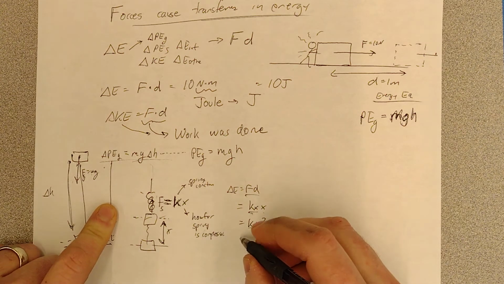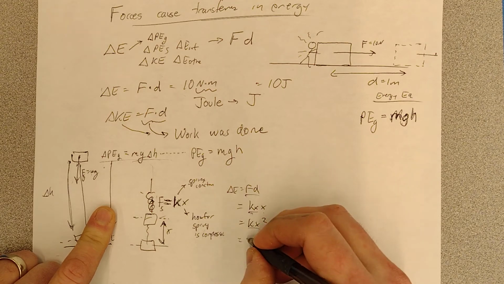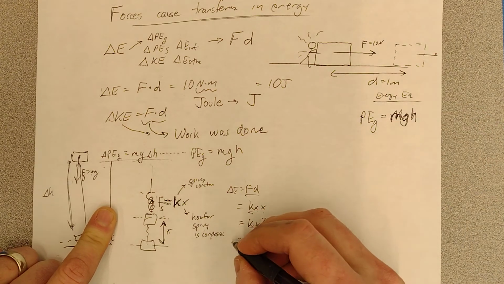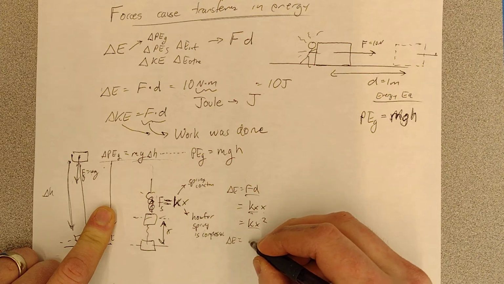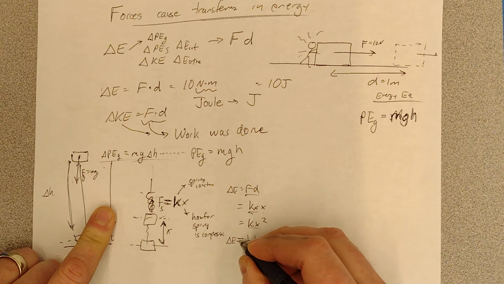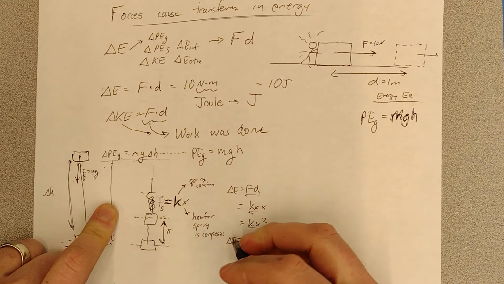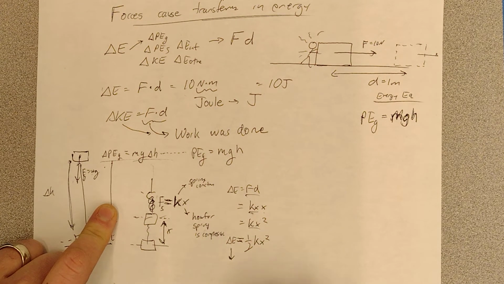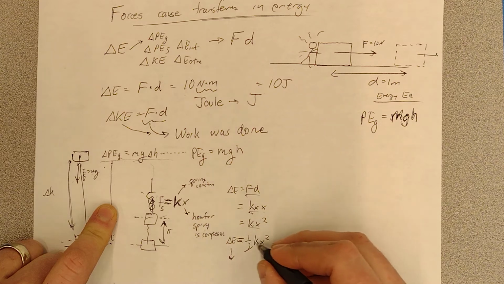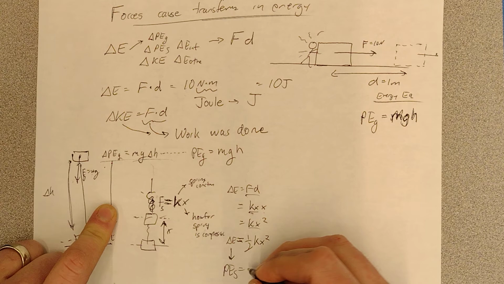It turns out, and we'll see this in class today, and I'll show you in the lab why this is, that the spring energy stored, the change in energy when you stretch your spring, is 1/2 kx squared. And I'll show you why the 1/2 comes into play in lab today. Typically, again, we don't call this change, we just call it PES equals 1/2 kx squared.